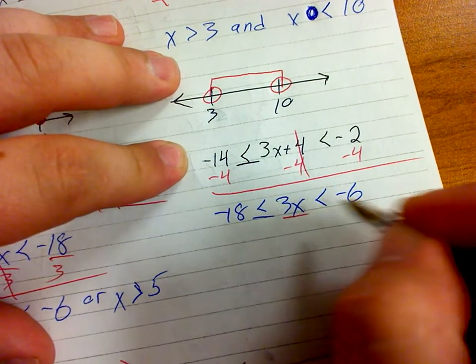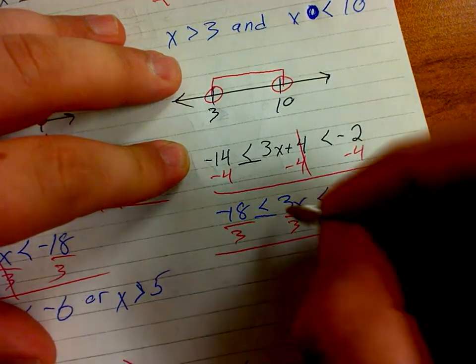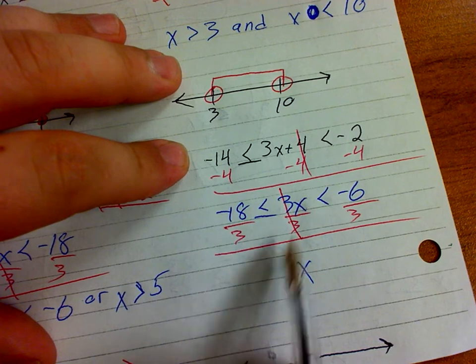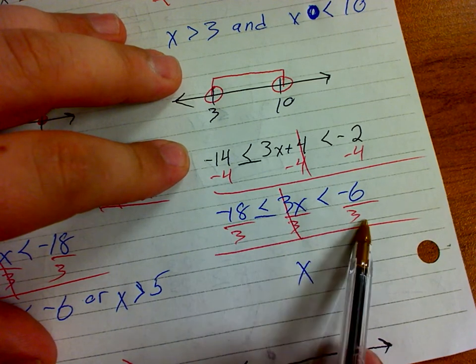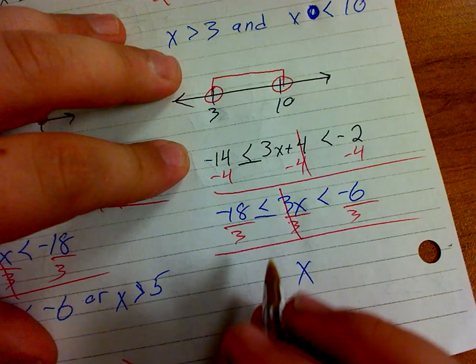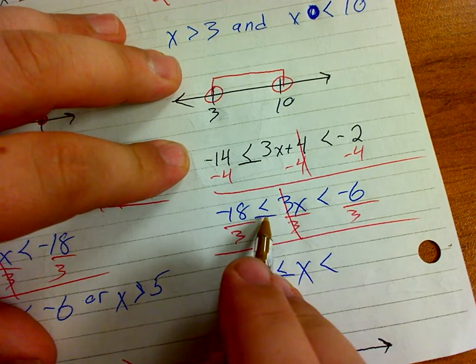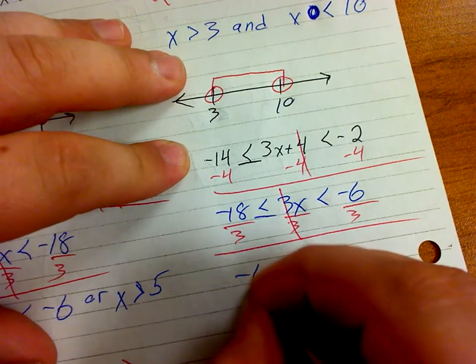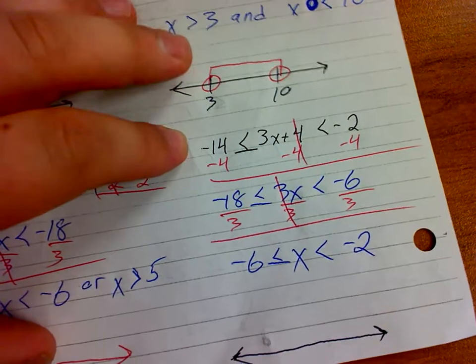And to get rid of the times 3, we're going to divide all three of them by 3. So the 3's in the middle cancel out, leaves us with an x. Even though both of these are negative over here, we're not dividing by a negative. We're dividing by a positive. So that means all the inequalities are going to stay as they were. It's going to stay as a less than or equal to symbol. It's going to stay as a less than symbol. Negative 18 divided by 3 is negative 6. And then negative 6 divided by 3 is negative 2.